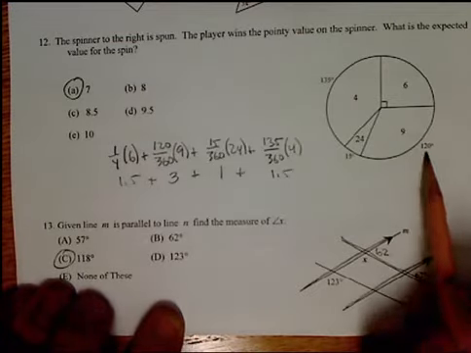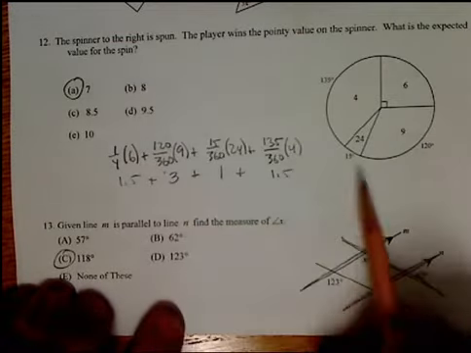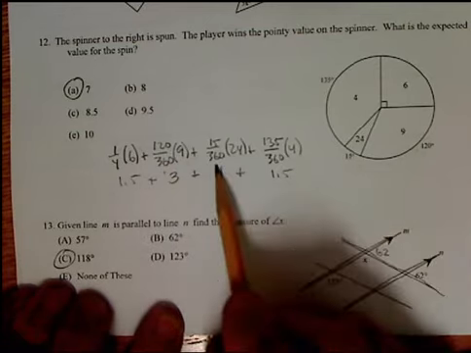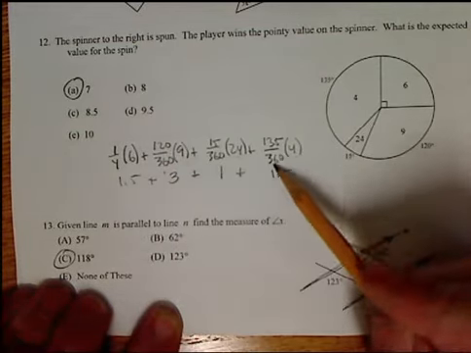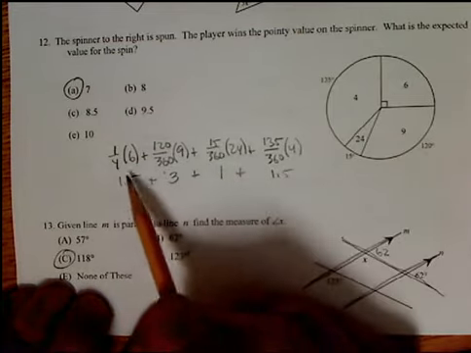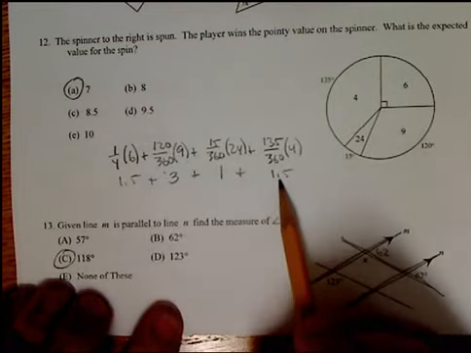Then I had 120 degrees over 360, or 1/3 times 9. 15 degrees over 360 times 24. 135 over 360 times 4. Then I just simplified each one of those. That's 1.5. This one is 3. That's 1, 1.5. Add them up, get 7.